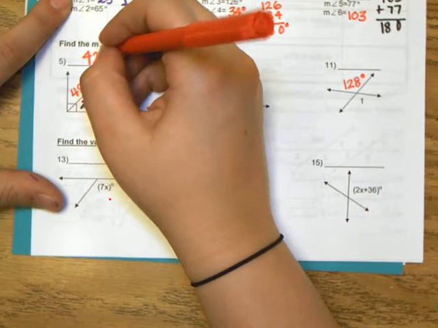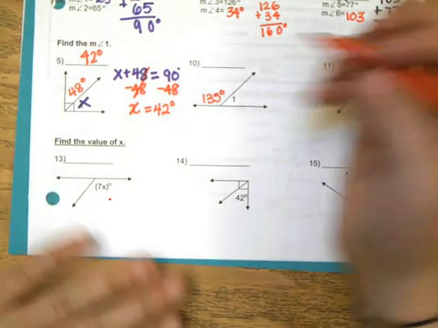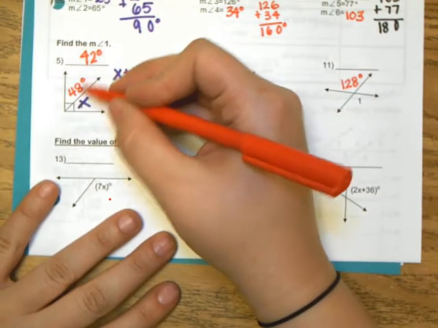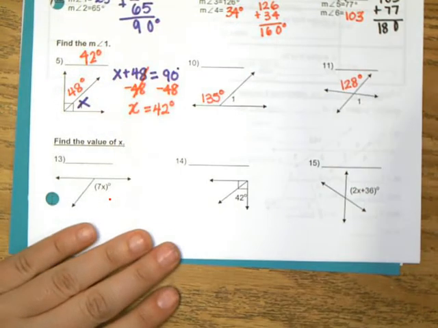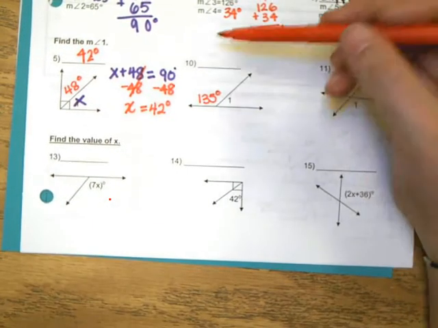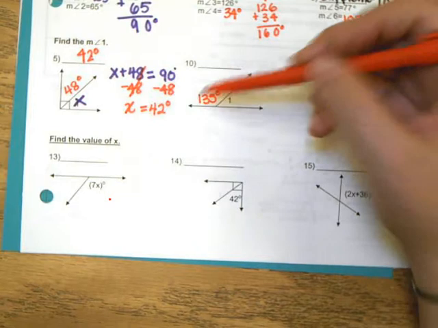We get that this unknown is 42 degrees. And then check them. 48 plus 42 is 90.